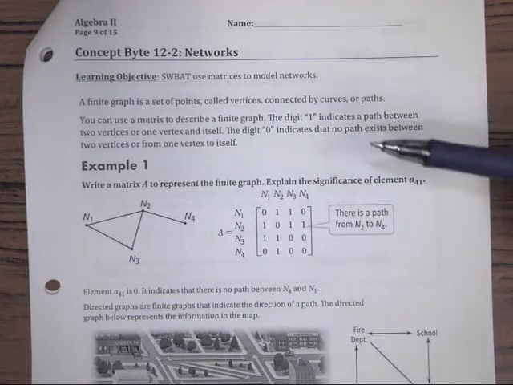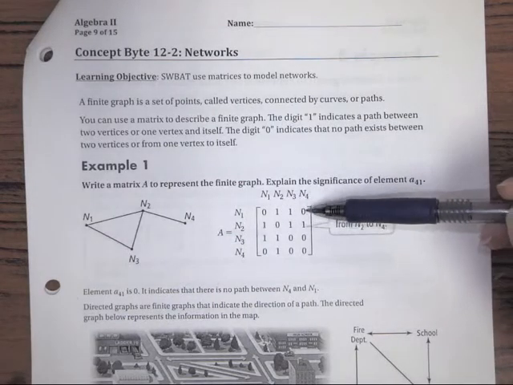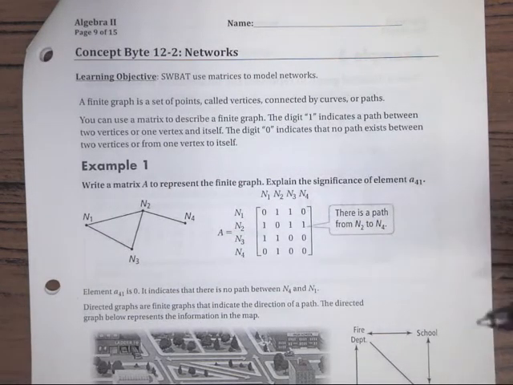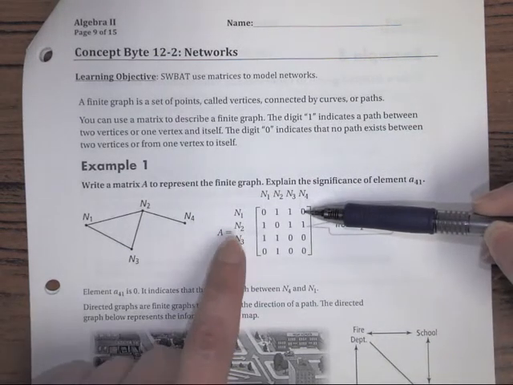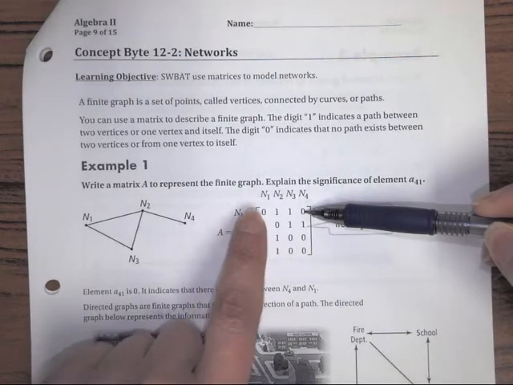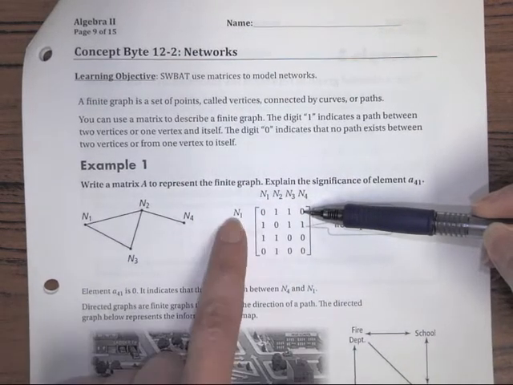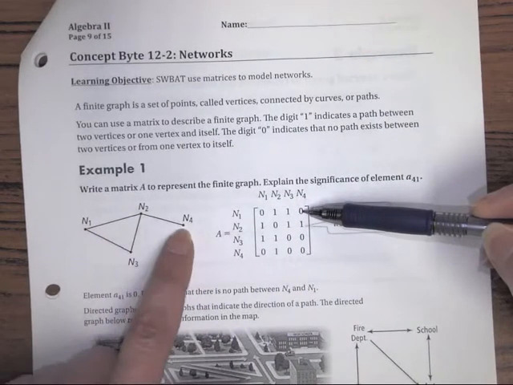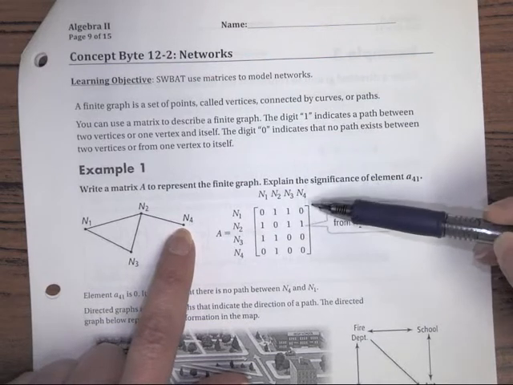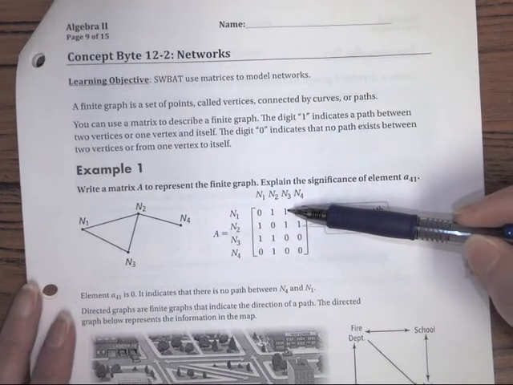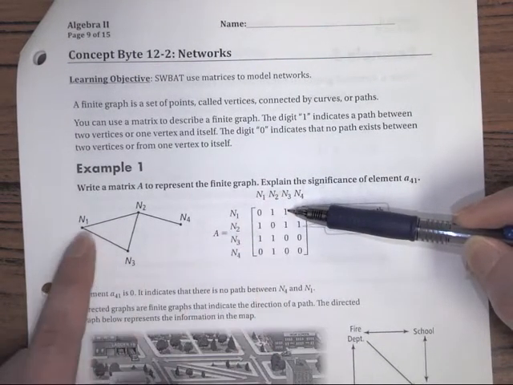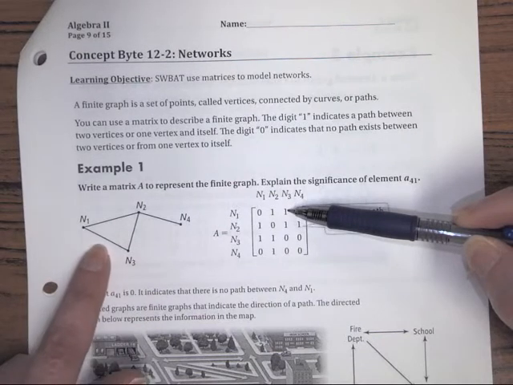In every single space in our matrix is either a connection or not. So if I go to this point right here, it means, is there a connection between N1 and N4? Now if I look at N1 and N4, there is no direct connection between them, correct? So it gets a 0. But if you go over here to this one, it goes between N1 and N3, right? Is there a direct connection? Yes, there is. So I'm going to put a 1 there.